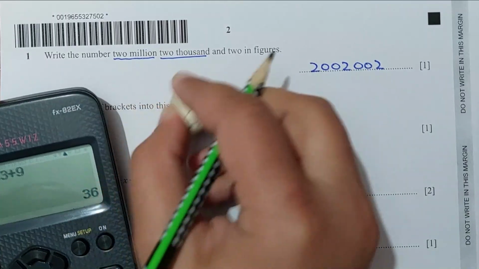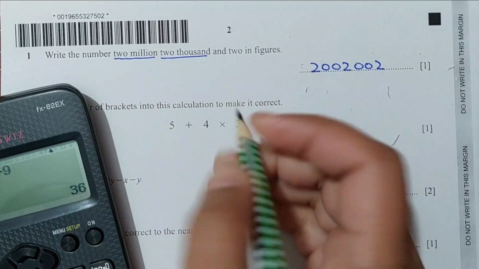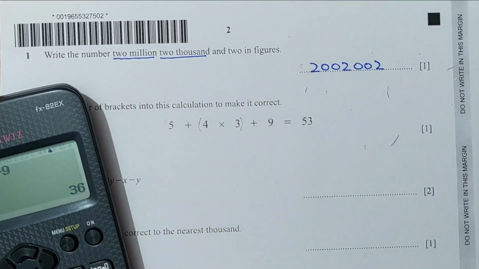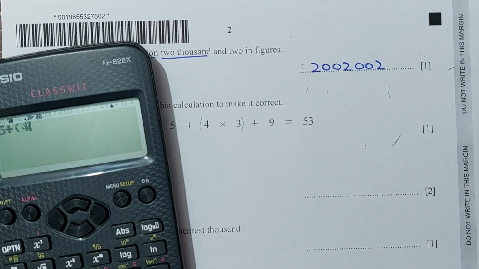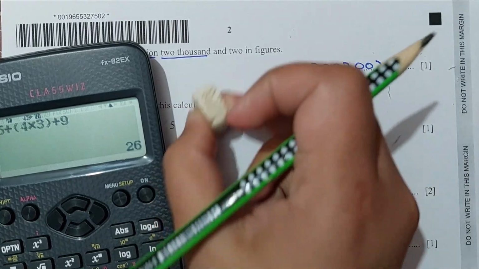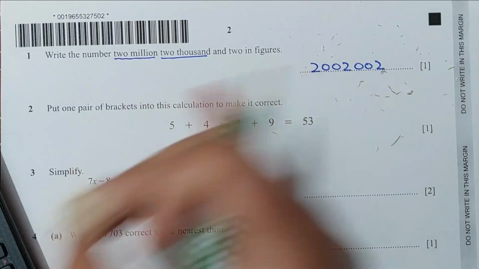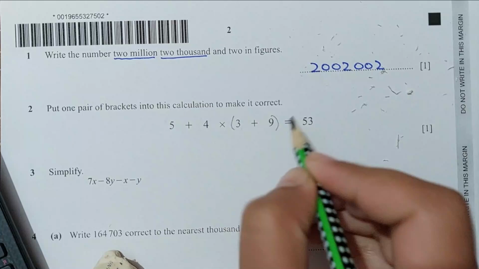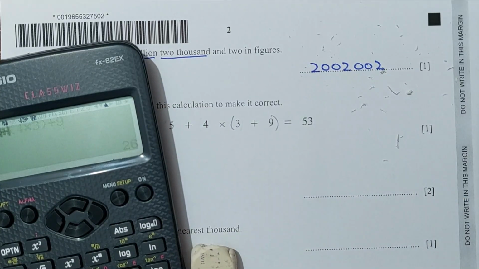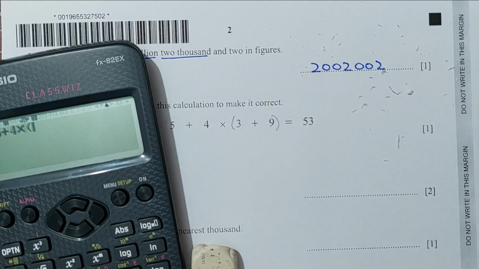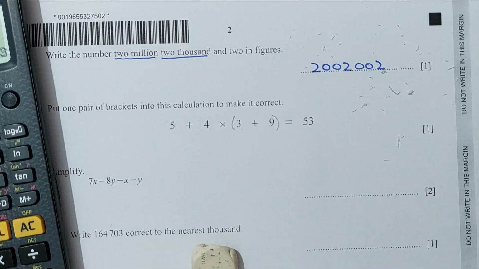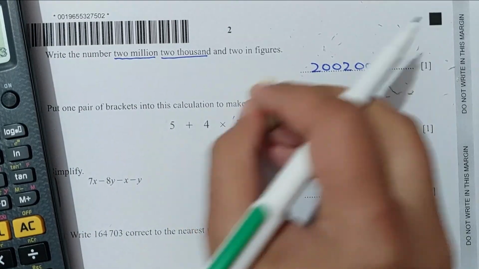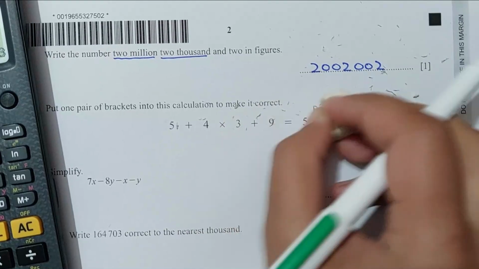Let's say the bracket on these two: 5 plus bracket 4 times 3 plus 9 is 26. It's not correct. Let's put the bracket on these two: 5 plus 4 times bracket 3 plus 9 is 53. Yes. So the pair of brackets is on the numbers 3 and 9.